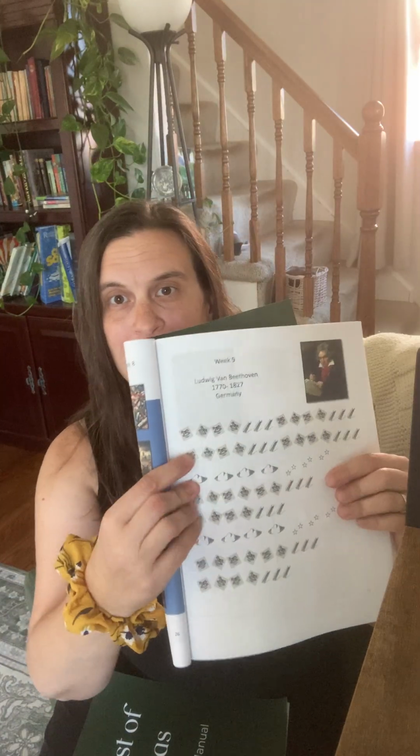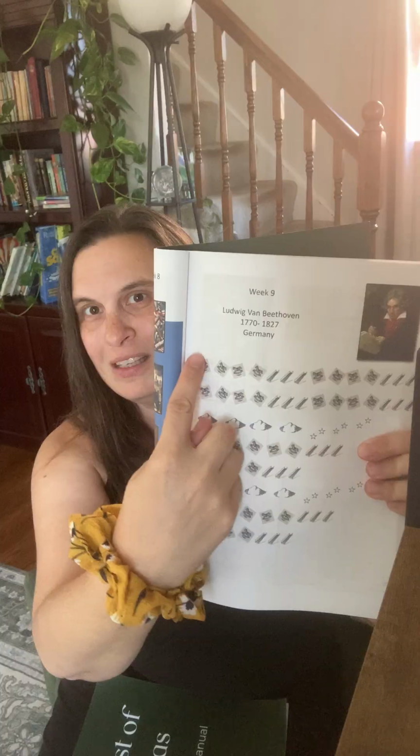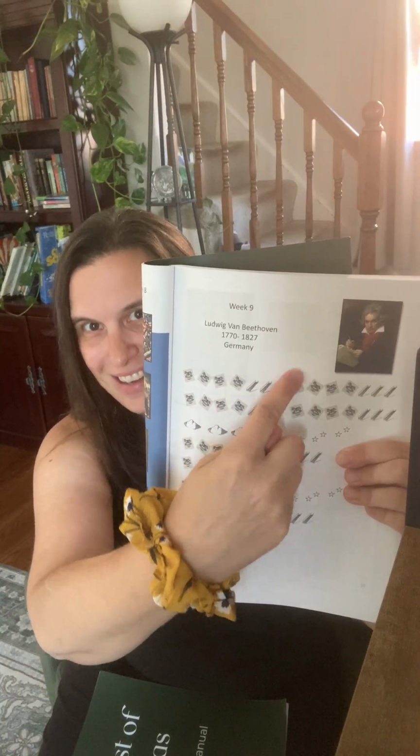So let's go past the music section. Well, first let me show you. This is Beethoven. So for example, the Beethoven listening activity is a musical map. So you'd be following the musical symbols for the song. Da, da, da, da, da, da, da, da, da. So Für Elise will be the song for Beethoven.